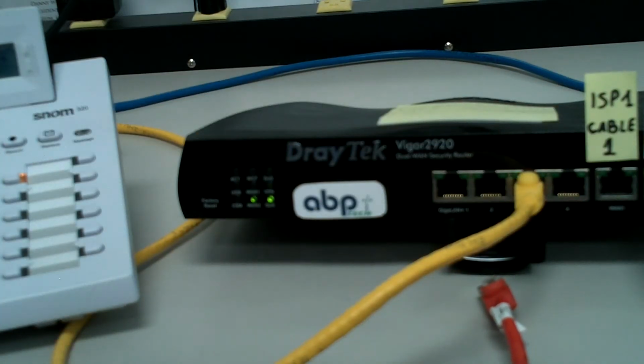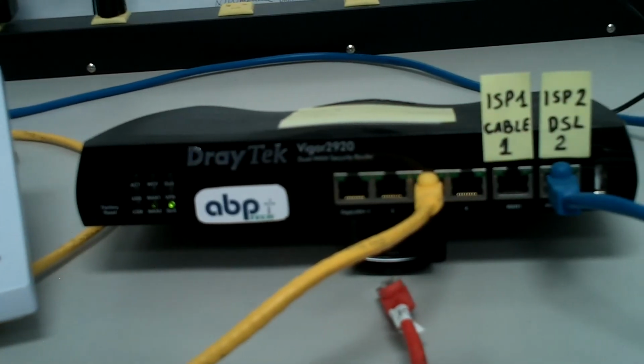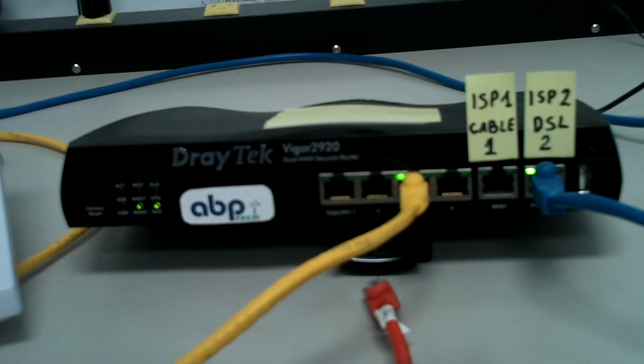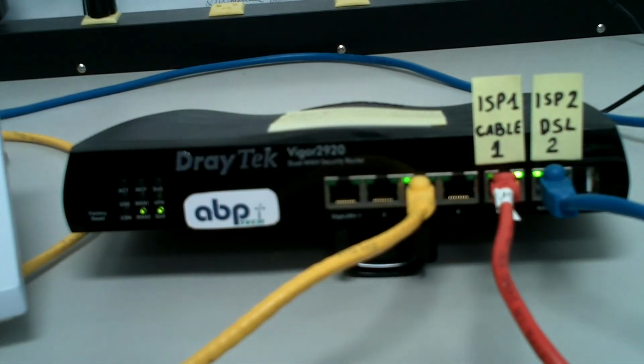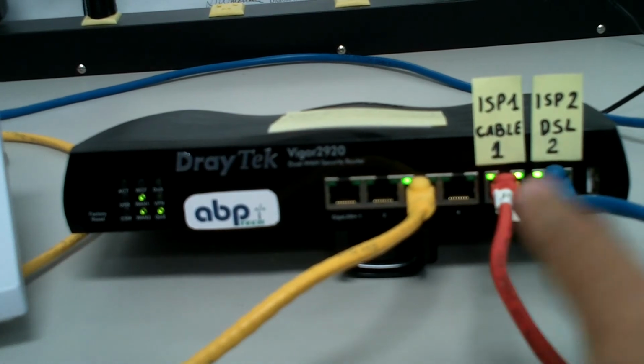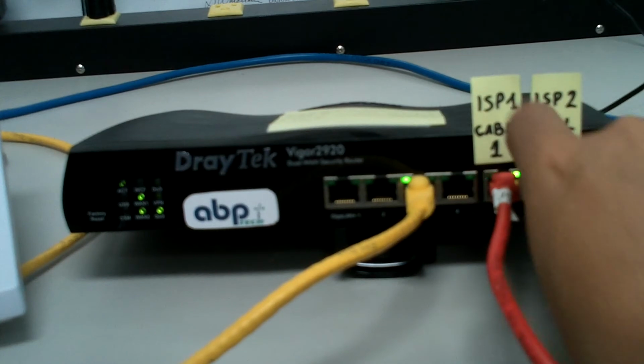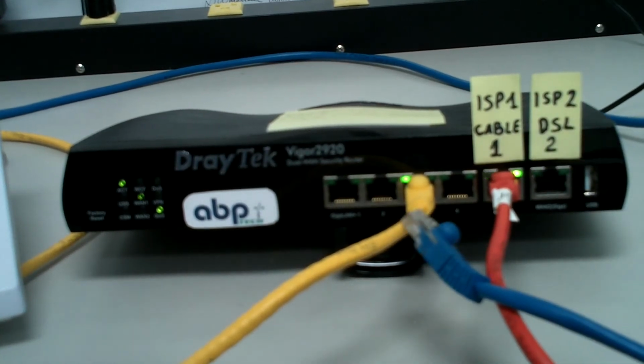Almost immediately the router switches the audio stream to the second port and the audio stream continues. If I reconnect the cable, then the router switches back to the primary WAN number 1, which is the red one. To make sure audio is flowing there, I disconnect the blue cable.